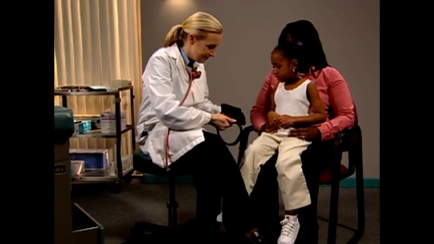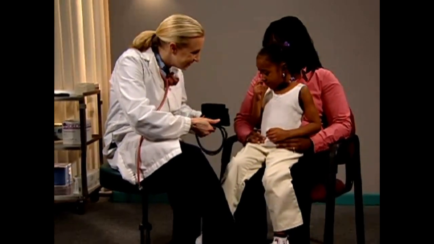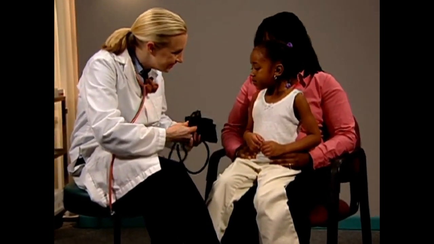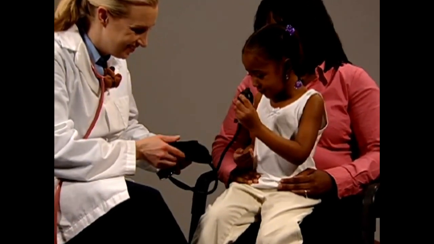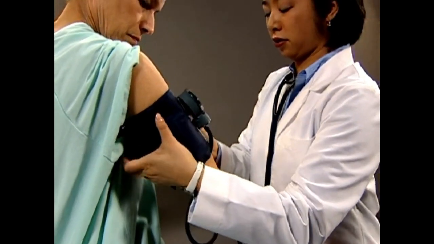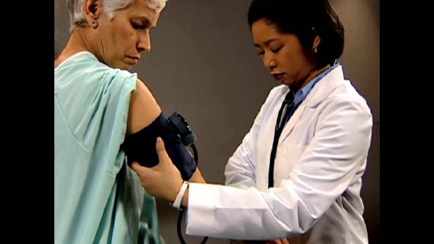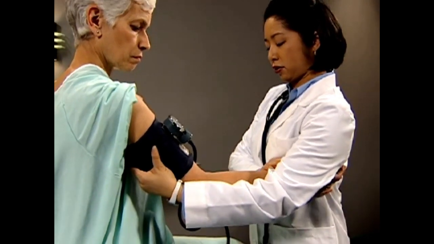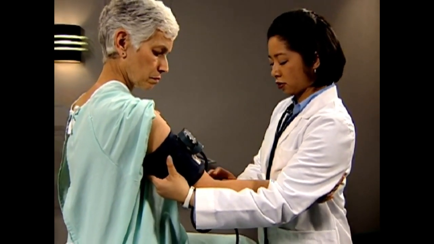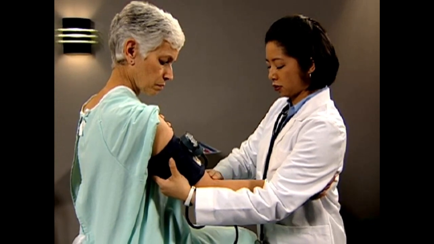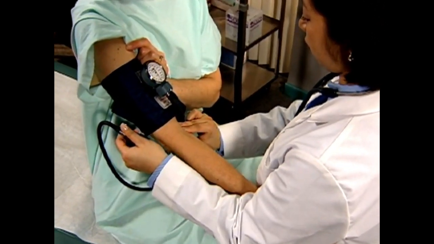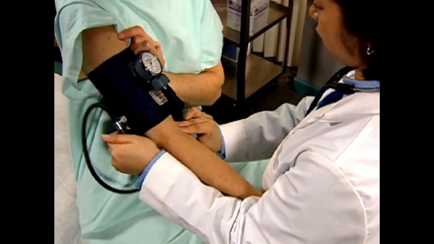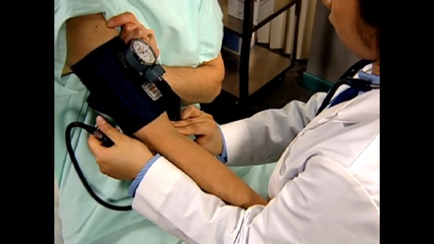Be sure to use an appropriate sized cuff. On a child, for example, use a pediatric cuff and let her play with it briefly to help facilitate the examination. After securing the cuff snugly, support the patient's arm so that it's slightly flexed. Then check the palpable systolic pressure. To do this, feel the brachial or radial pulse while quickly inflating the cuff 20 to 30 millimeters of mercury above the point at which you no longer feel the pulse.